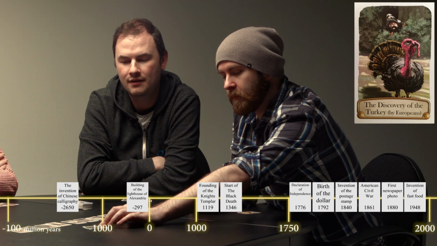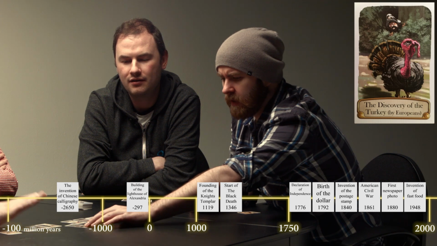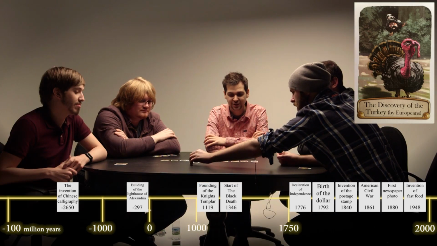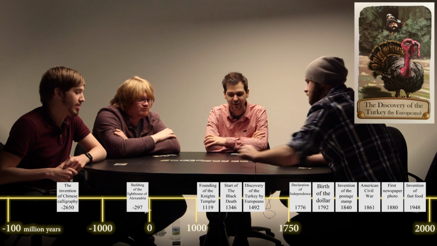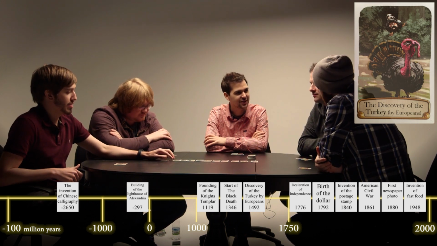I think it was between the Black Death and the American Declaration of Independence, probably. I think you might be right, actually. Go on then. It's the biggest gap. Yeah, it is actually. 1492. Correct. That's when Columbus sailed the ocean blue.